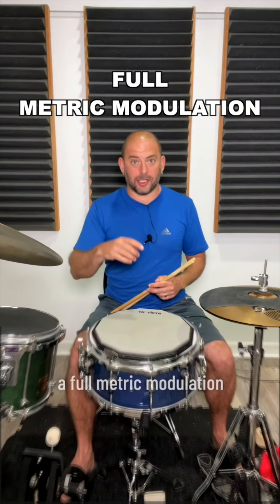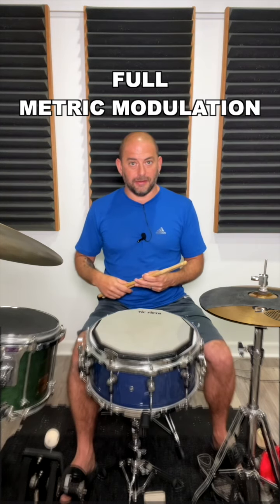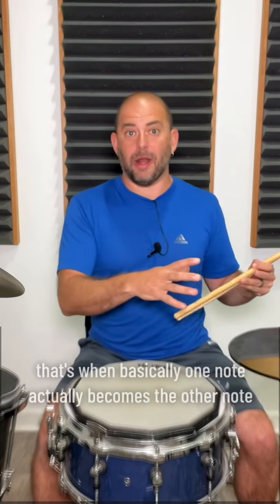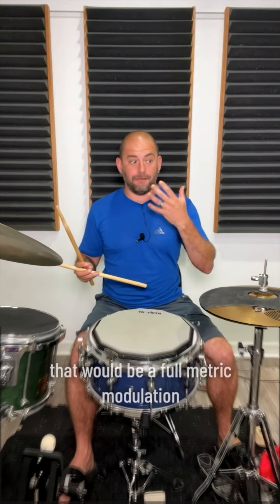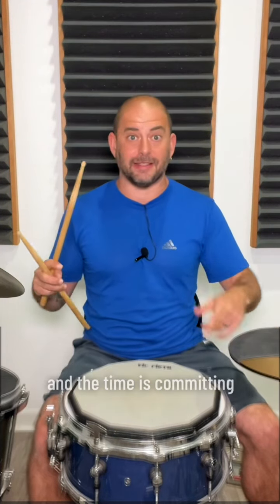A full metric modulation, like you're talking about, is when you fully commit to the new tempo. That's when basically one note actually becomes the other note. So if, for example, I'm playing 16th notes, 1e and a 2e and a 3e and a 4e and a 1, and I switch that to triplets and I go 1 and a 2 and a 3 and a 4 and a 1 and a 2, that would be a full metric modulation because I'm going from 16th notes to triplets and the time is committing.